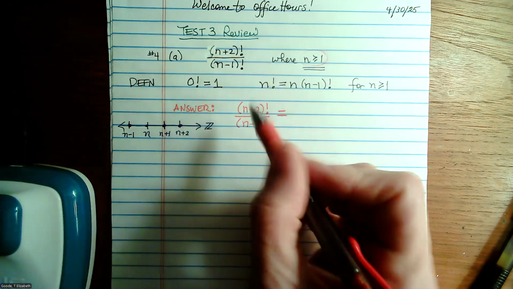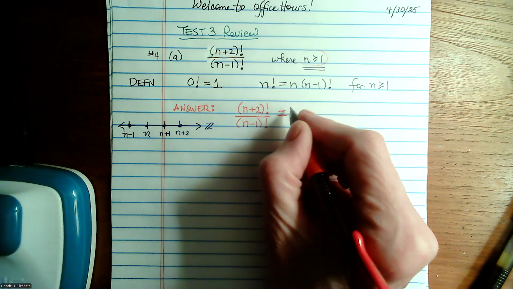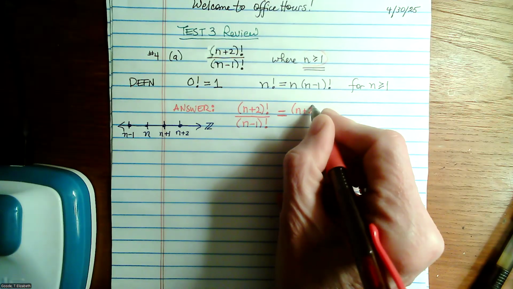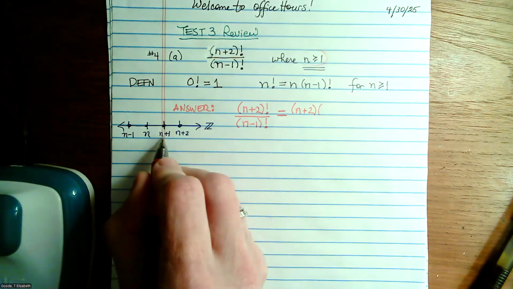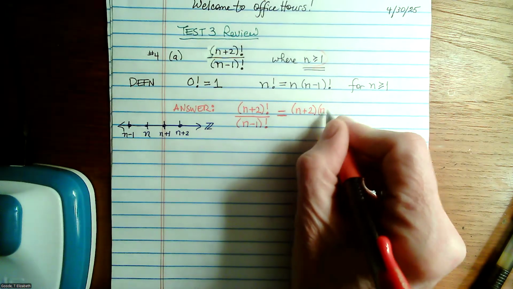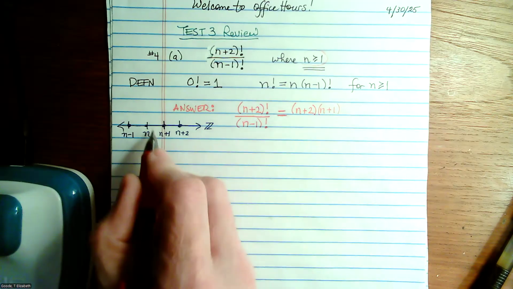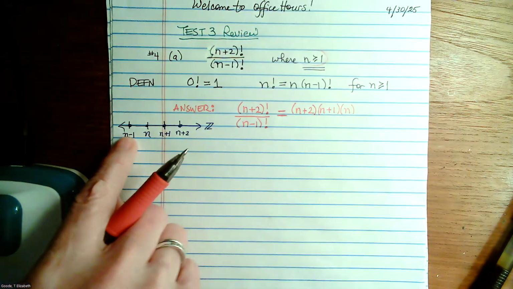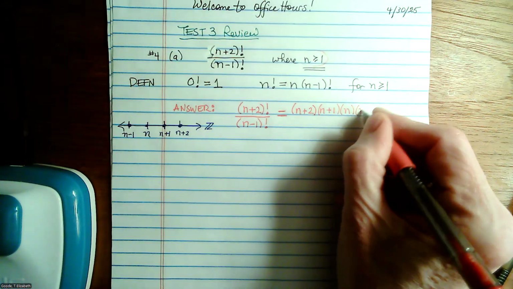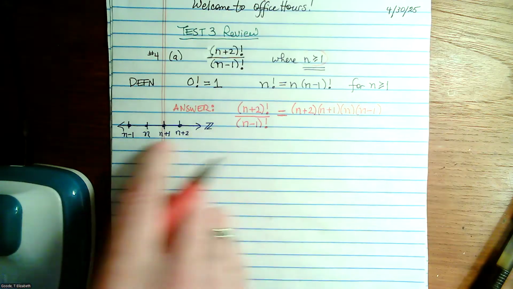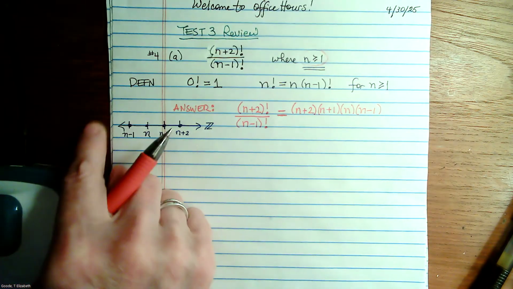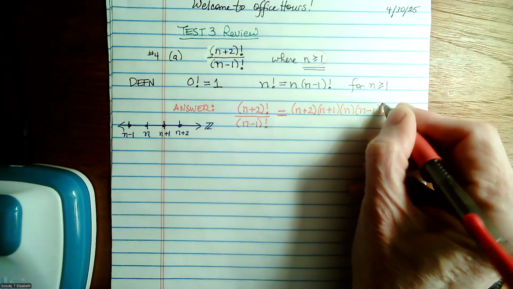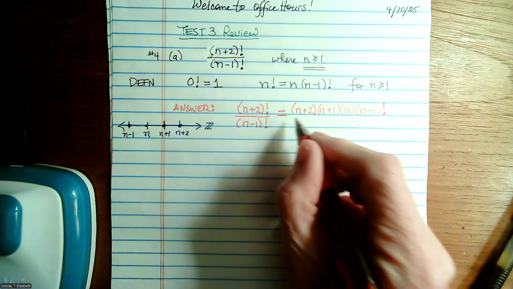The reason we look at the bigger number is because n plus 2 factorial, by definition, is n plus 2 times n plus 1, times n, times n minus 1, times the integer before that, and so on.